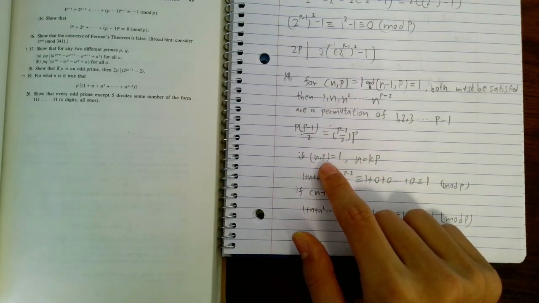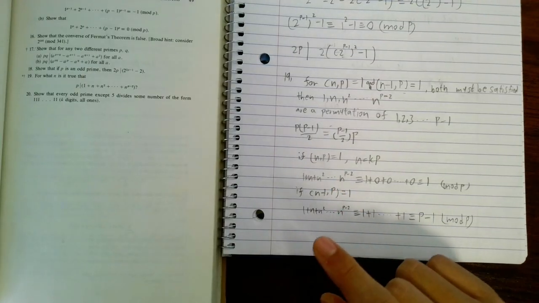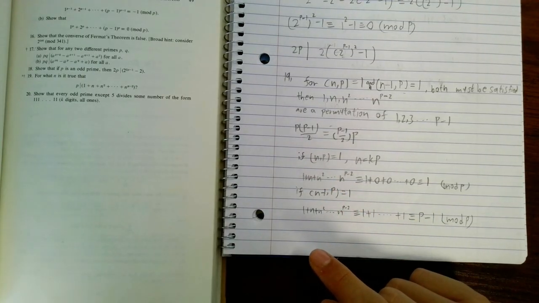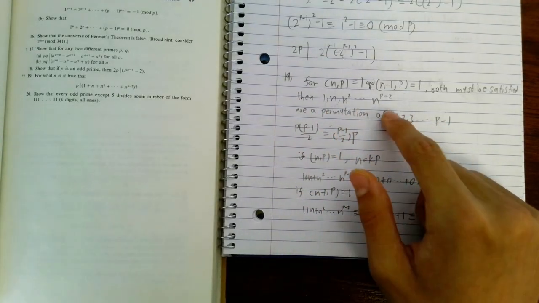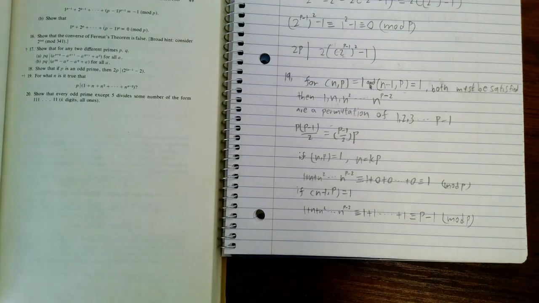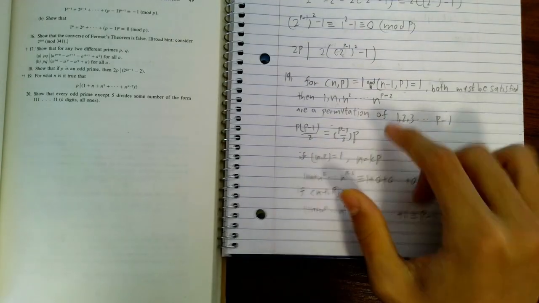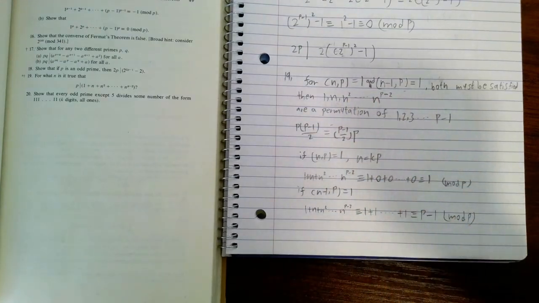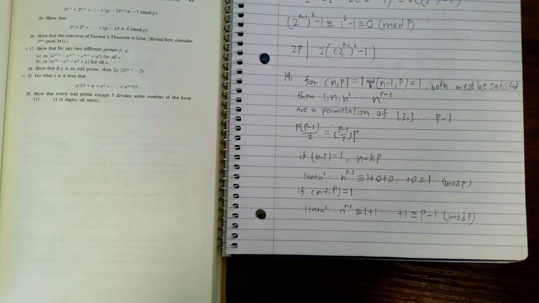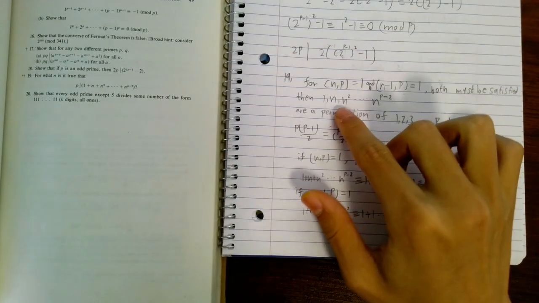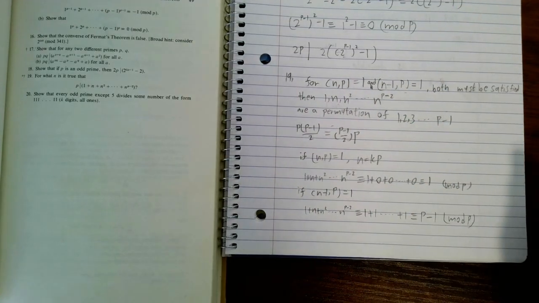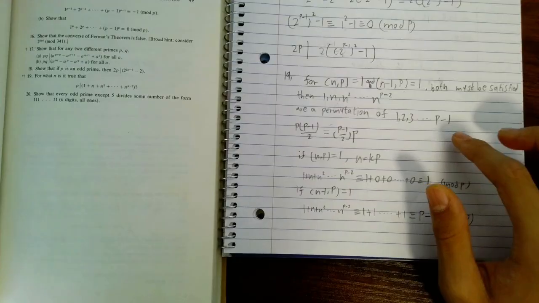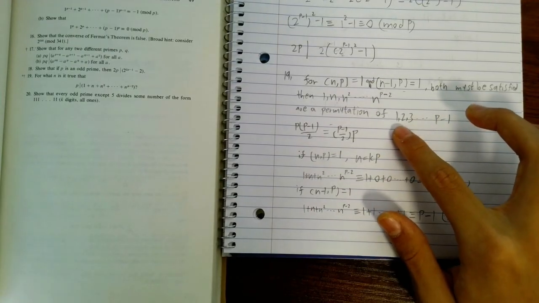If n and p do share some kind of factor, then we know that those different things should be... No, I don't think there is a solution in which n to the power of k is congruent to 1, which means this is not a permutation from 1 to p minus 1.